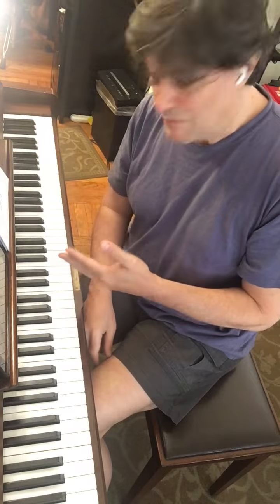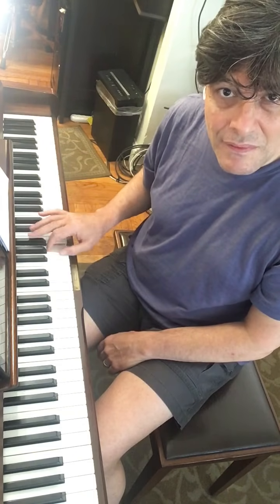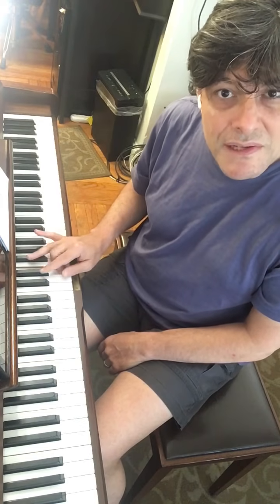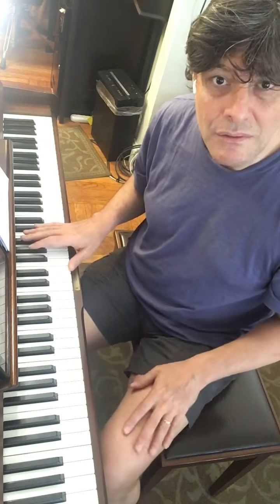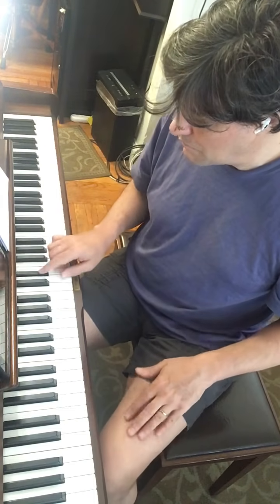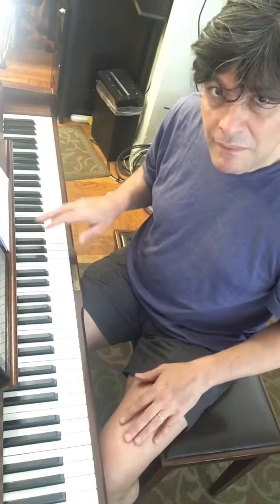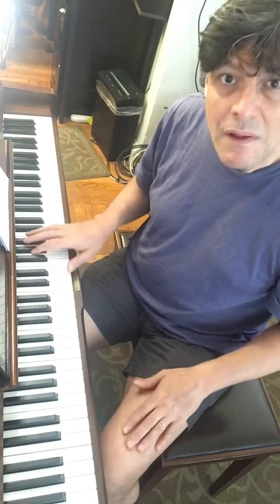The locations are between the root and the seventh, between the third and the second, and between the second and the root. So you end up with a half step between first and seventh, third to second, second to root. And that sounds like this: 1, 2, 1, 2, 3, 4. 1, 3.